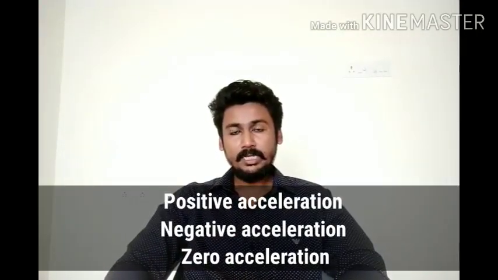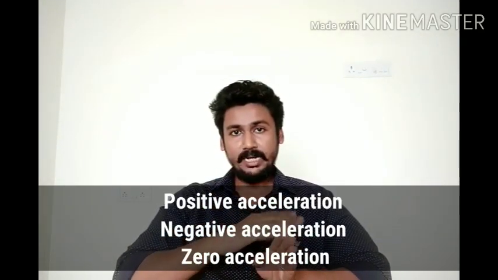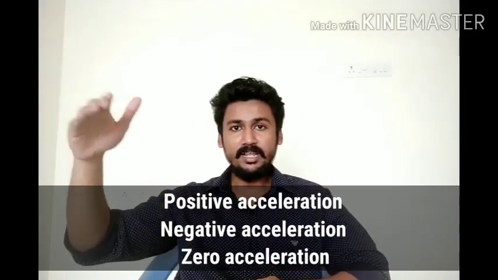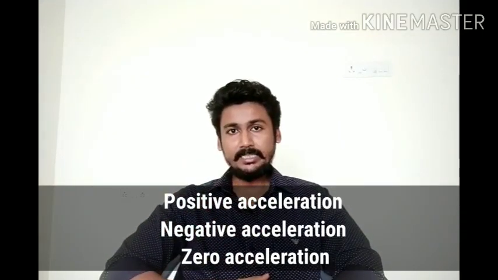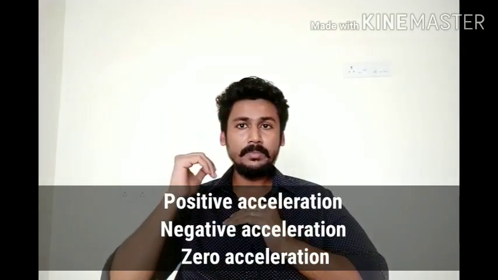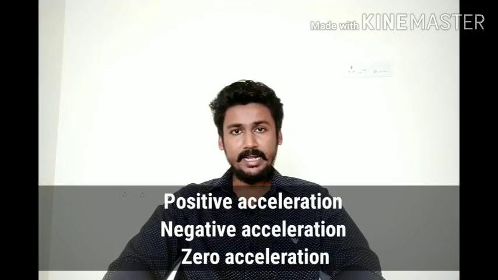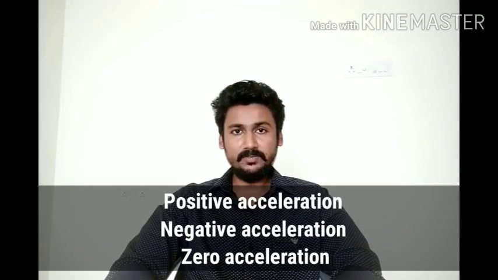Now, acceleration can be of 3 types. Which are the 3 types? Imagine in the first case our velocity was 20 meter per second, then it became 50 meter per second. Then if you go on increasing, it might become 70, 100 meter per second. The velocity can go on changing in this case. So if the velocity goes on increasing with time, we say the acceleration is positive. If velocity is increasing, the acceleration is positive.